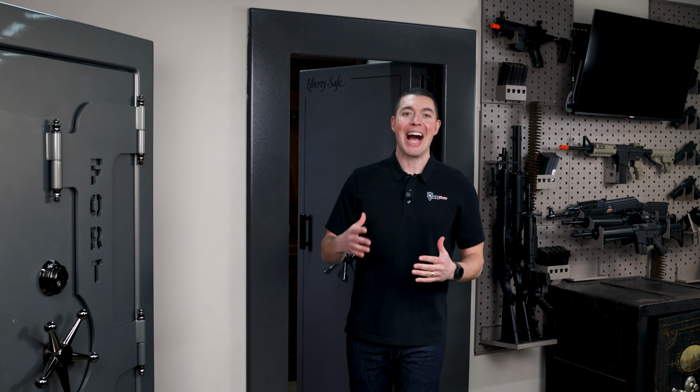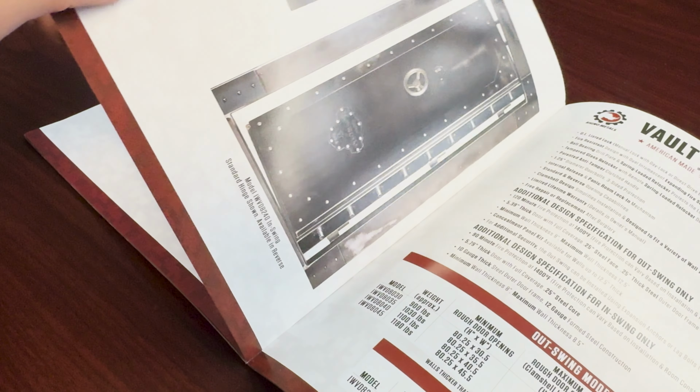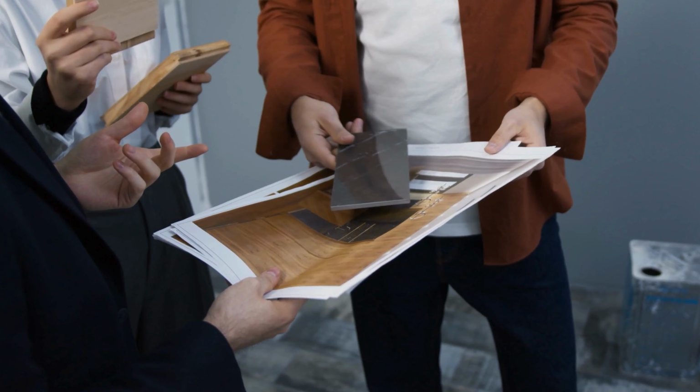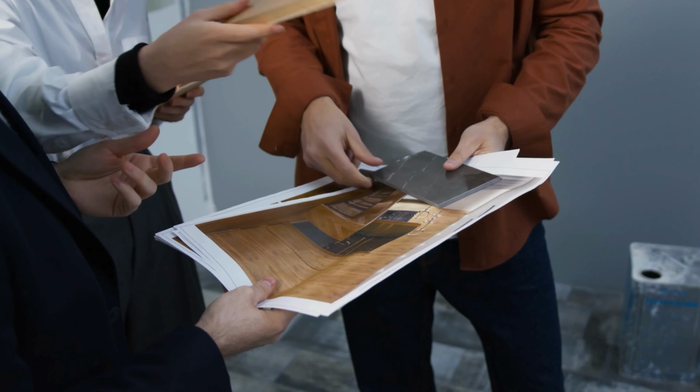Helping customers design and build their dream vault or safe room is one of the best parts of our job. Choosing the right vault door and picking out the interior features is like having a kid at a candy store.